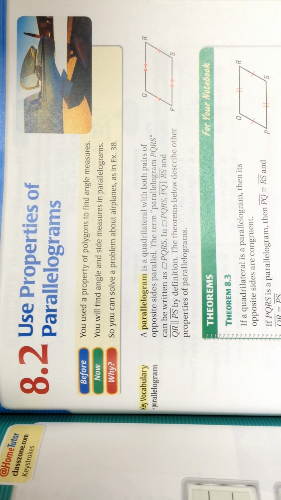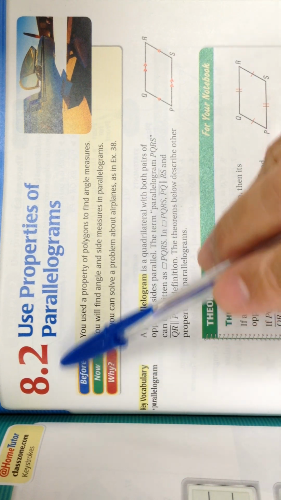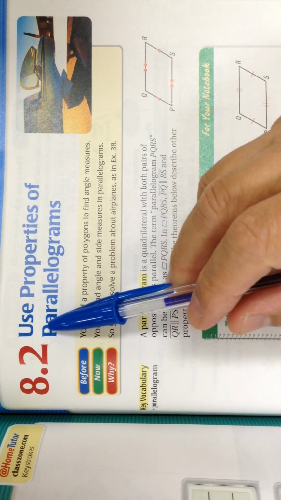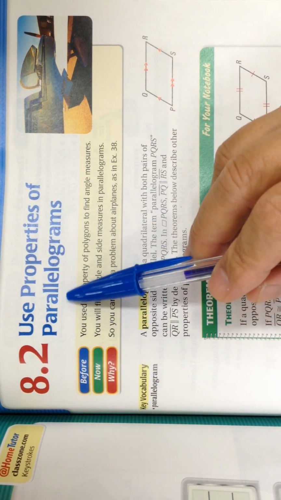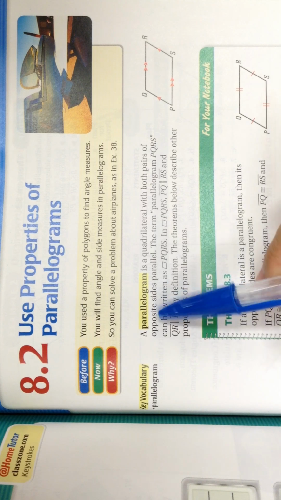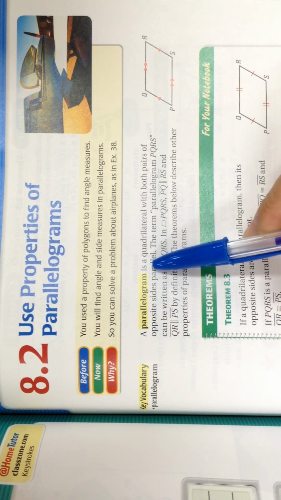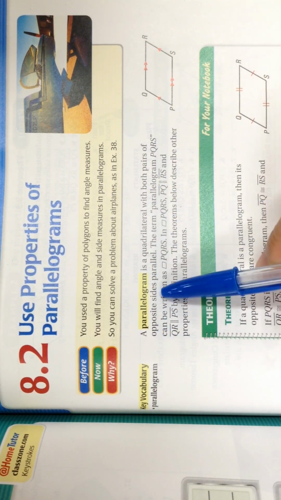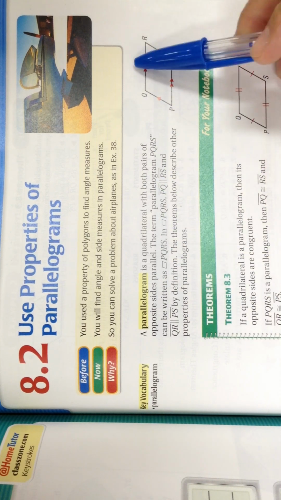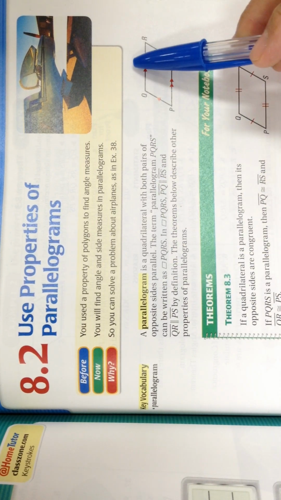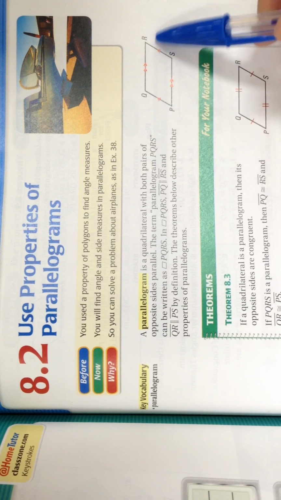Let's go to page 515, and this is lesson 8.2. This lesson is to use properties of parallelograms. A parallelogram is a quadrilateral with both pairs of opposite sides parallel. So these are parallel and these are parallel. So we have two pairs of parallel sides.